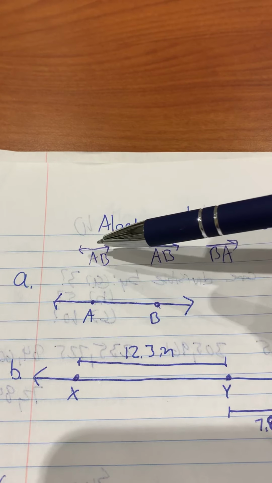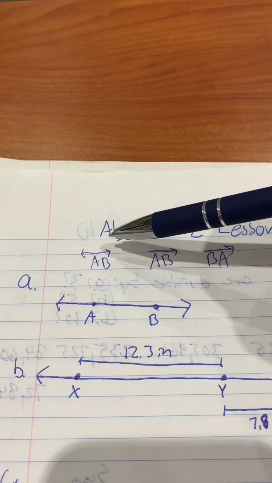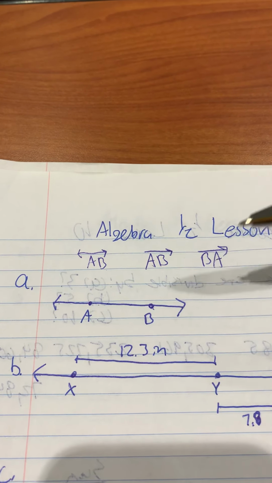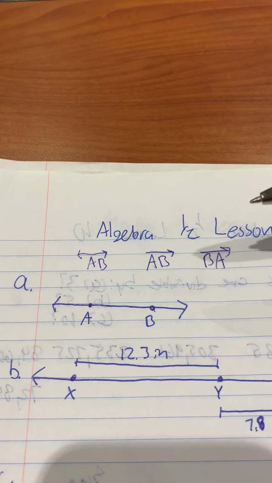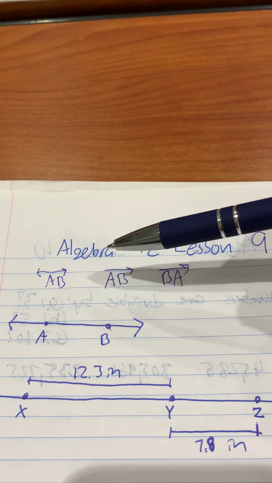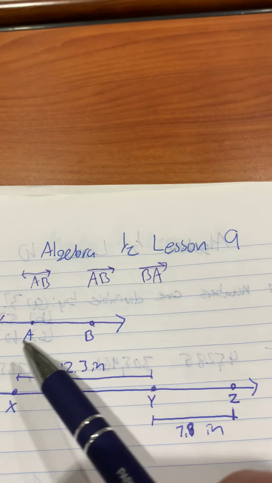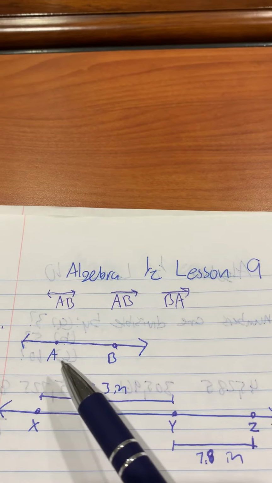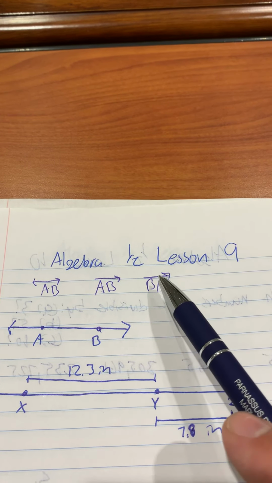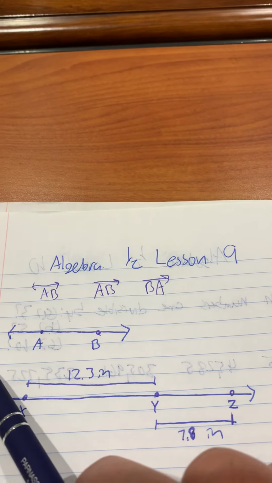representing the line as writing AB, meaning we're talking about points A and B, and a little line above it with arrows on both sides to show that it goes on forever in both directions. A ray means that it only goes on forever in one direction. So we could represent ray AB starting at point A, going on forever in this direction, or ray BA starting at this point, going on forever in this direction.